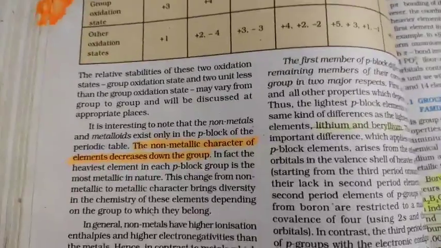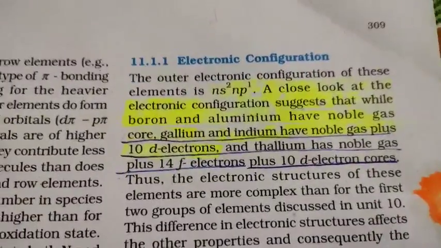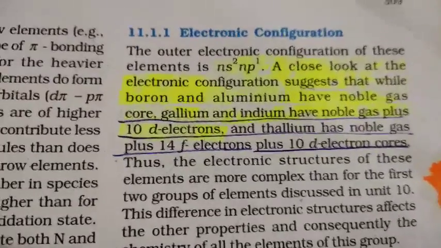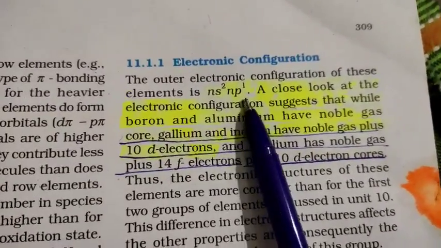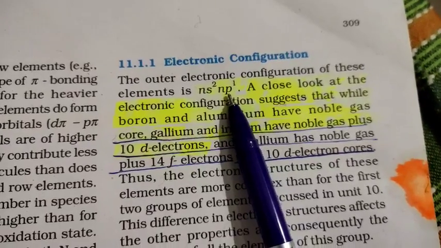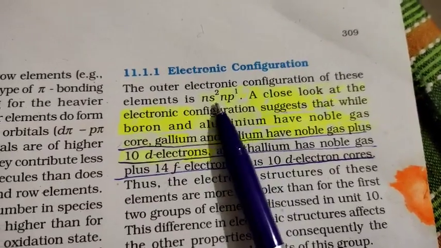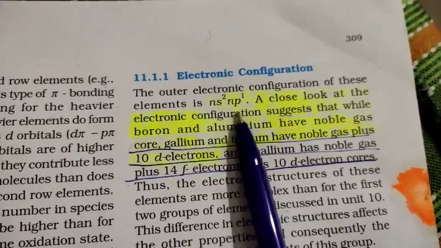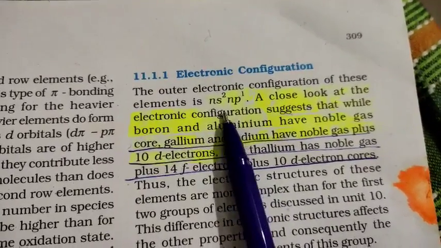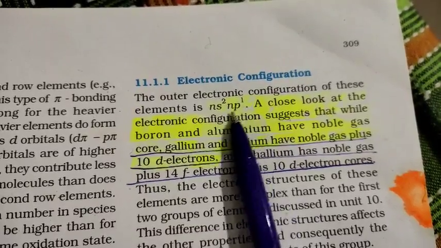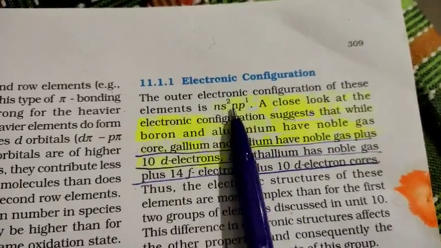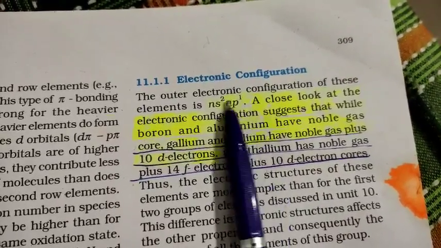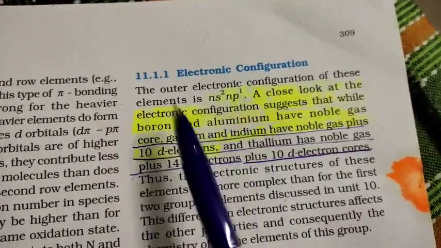Now if we specify the electronic configuration of group 13 elements, then the answer will be ns2 np1. In group 13 all will be np1, because we have already seen that boron is 2p1, then carbon is 2p2, like that. 2p1, 3p1, like that. So the electronic configuration of group 13 elements is ns2 np1.